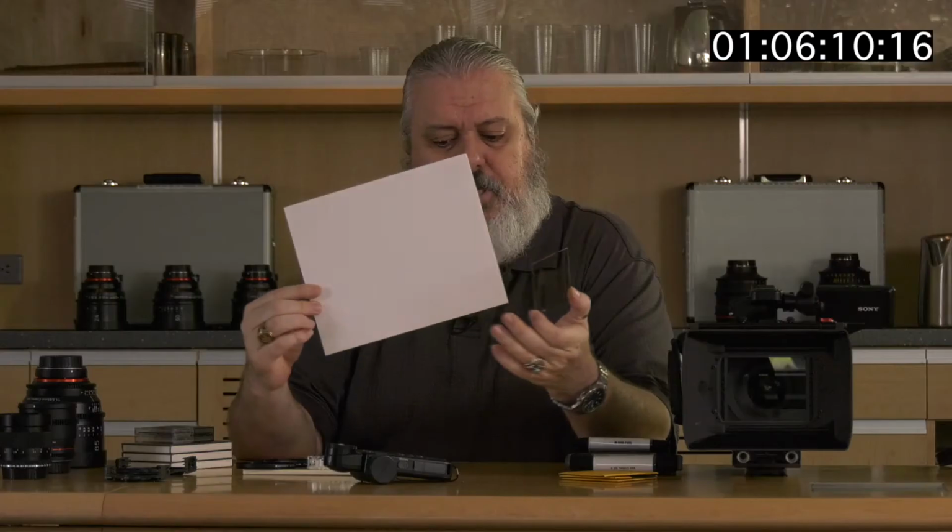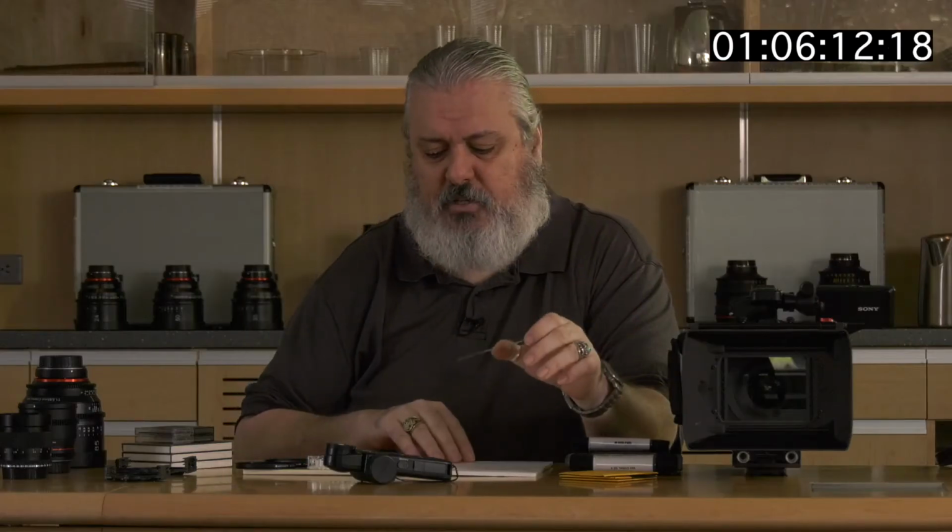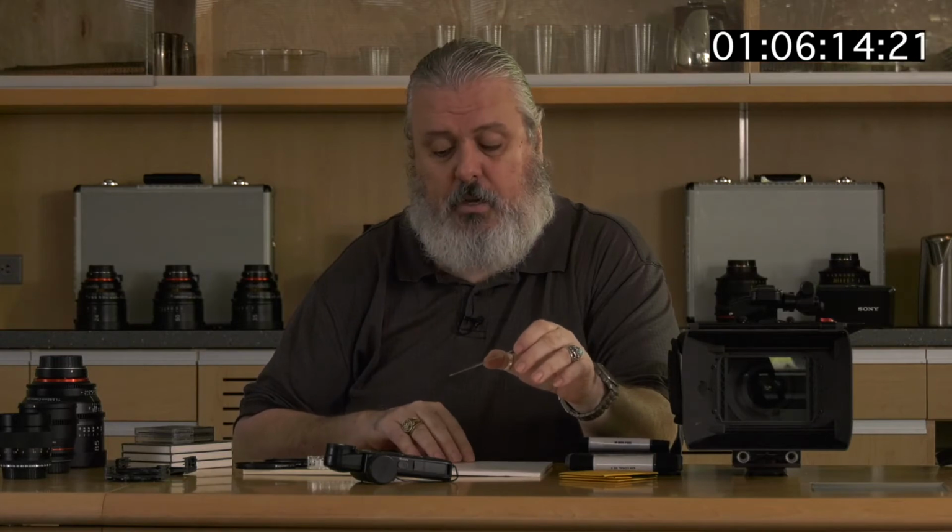Now, obviously, you can achieve many of these effects by selecting custom white balance values in your camera. You can also achieve some of these effects in post-production if you use DaVinci Resolve or if you use Adobe Premiere and then you apply speed grade to your video images. You can do a lot of this in post-production.